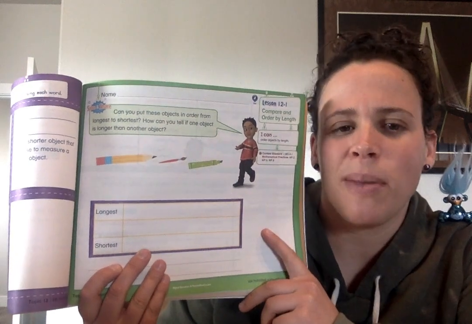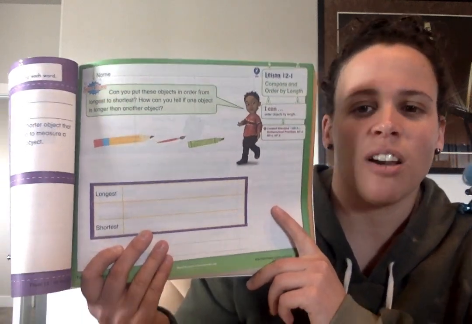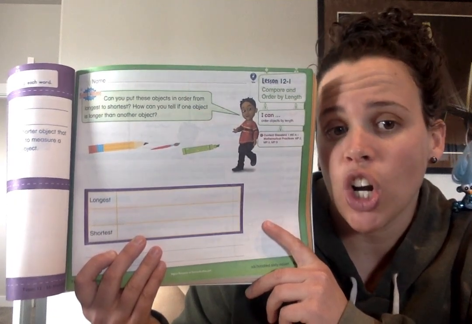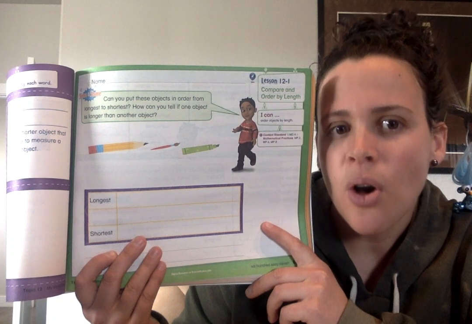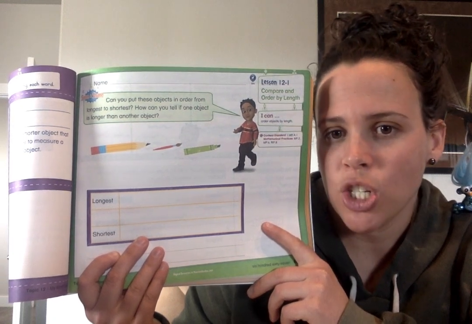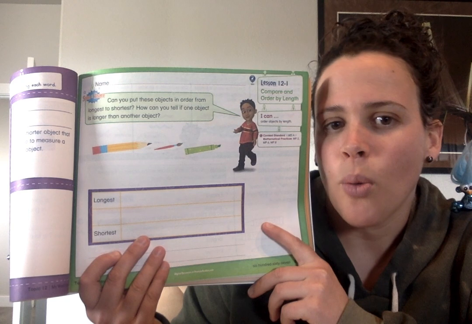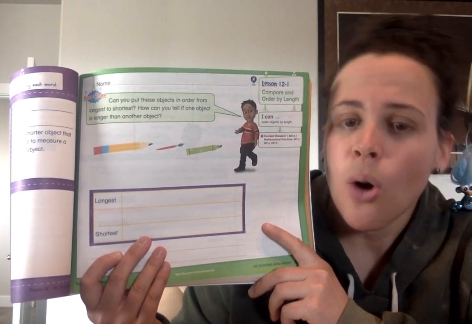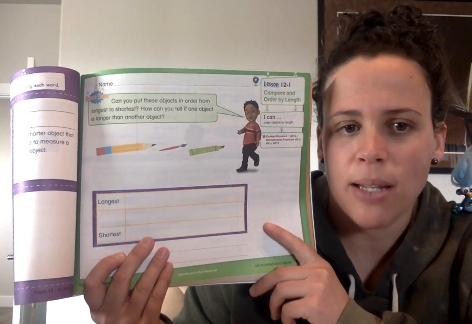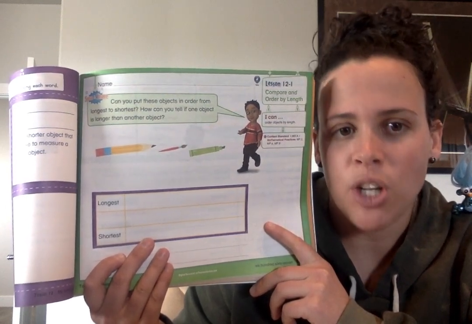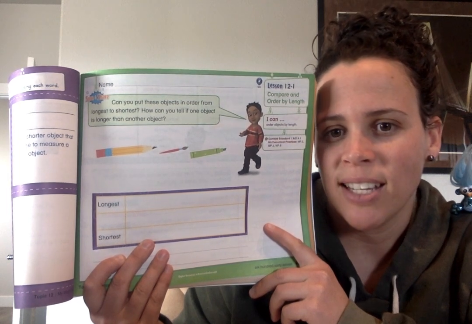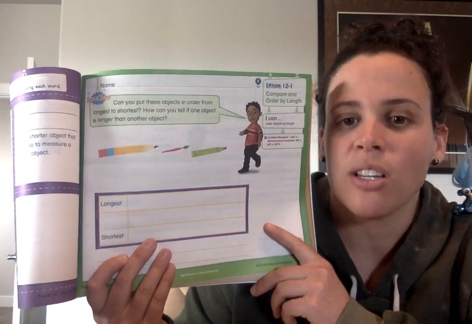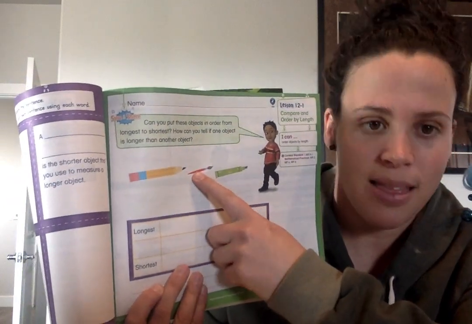But I have a question for you. I'm going to extend our solve and share. Which object is longer, the marker or the paintbrush? I want you to point. We're not even talking about the pencil. Out of the marker and the paintbrush, which one is longer? Hopefully, you said that the marker was longer, because the marker is longer than the paintbrush.